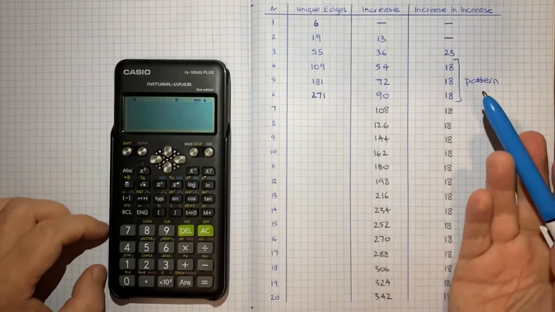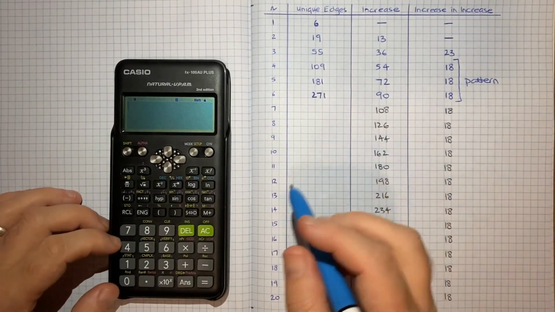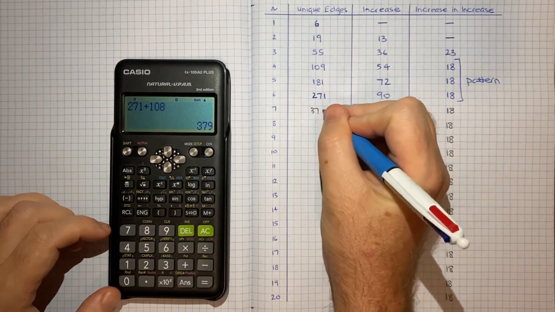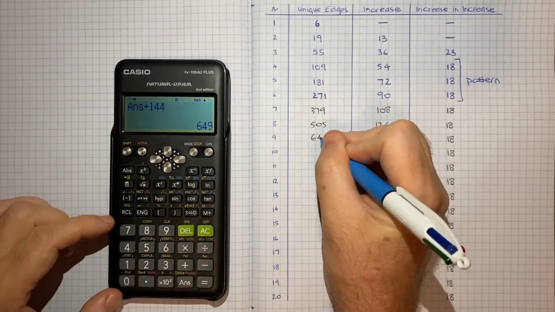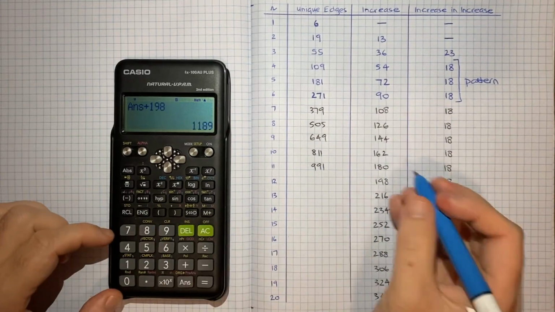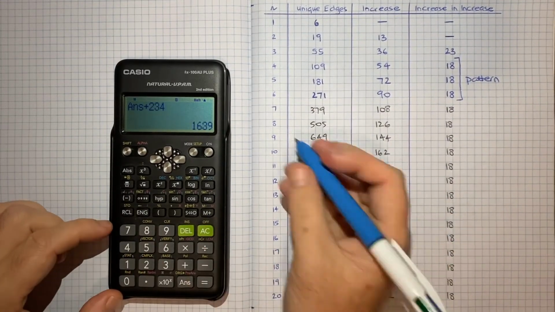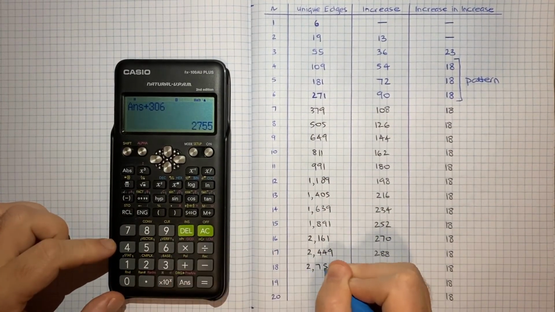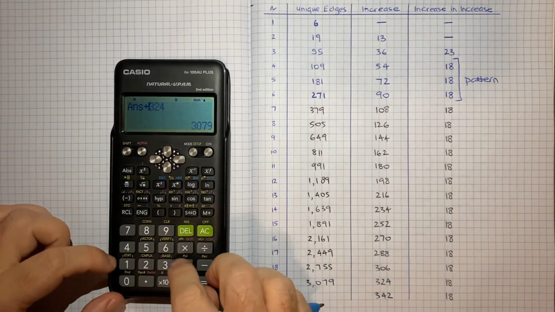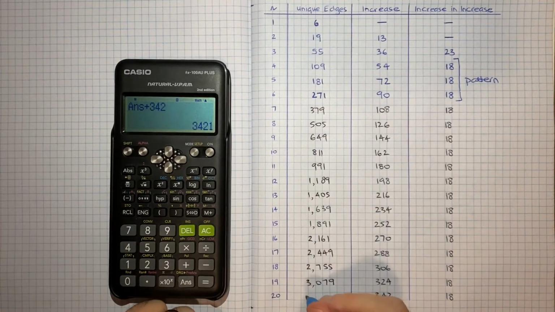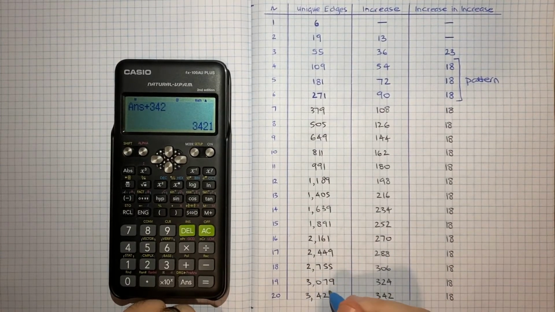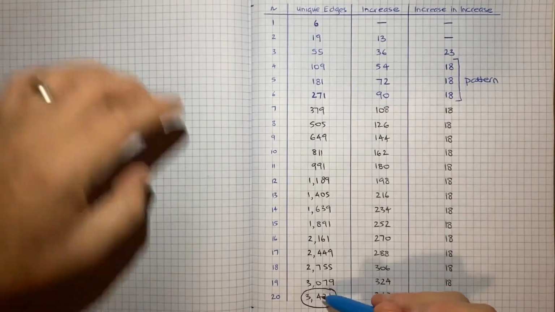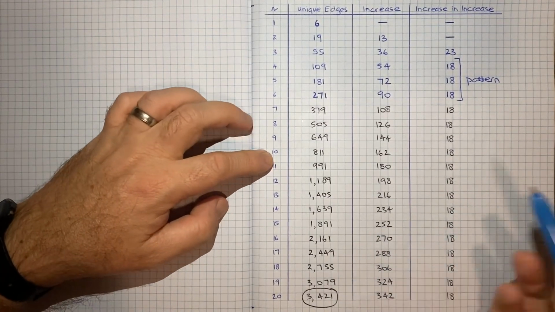So again, if you don't have a calculator, you've got your work cut out for you, but we're going to have 271 plus 108 is 379. Then finally, plus 342, 3,421, and that is the answer that we've been working towards. So that's the final result that as a student you'd be answering for this question.